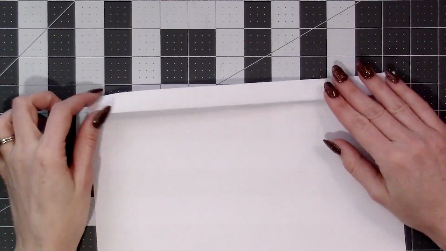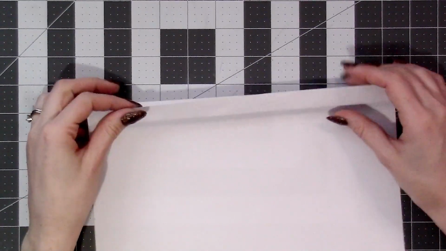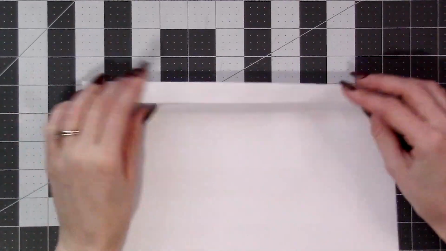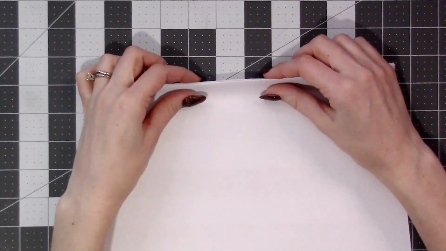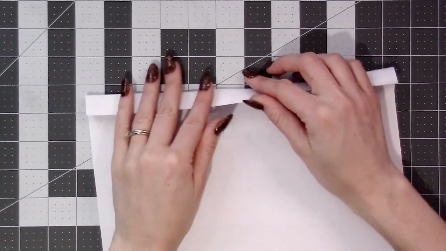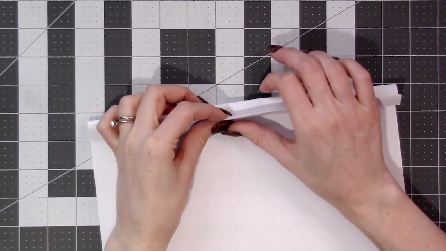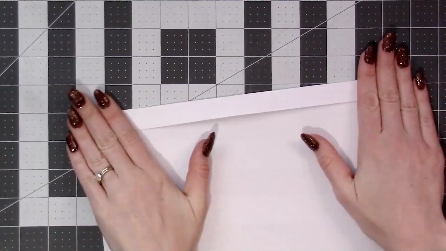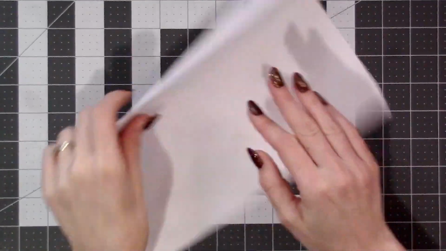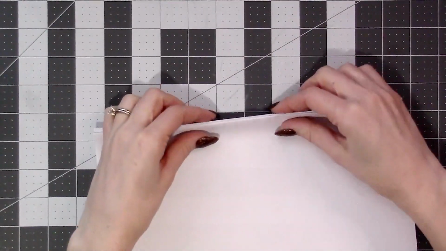We're going to do that again. We need 10 lines. So far we have how many? 2. So flip it upside down, and then same thing, just fold it down. So this edge is touching this edge. Like that. And flip it and do it again.